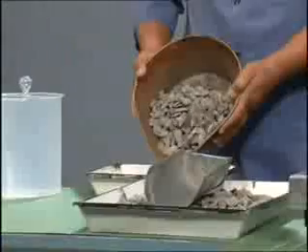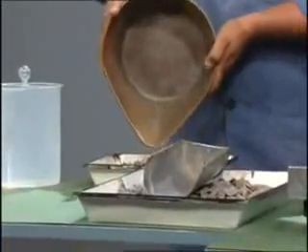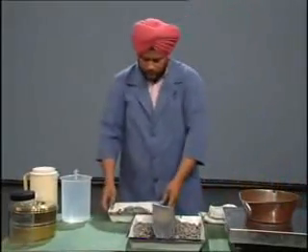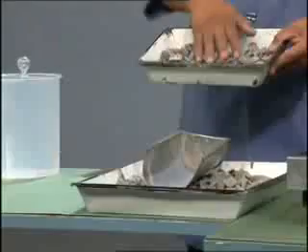Now the aggregates are placed in an enamel tray to be kept in oven at a temperature of 100 degrees centigrade for 24 hours.